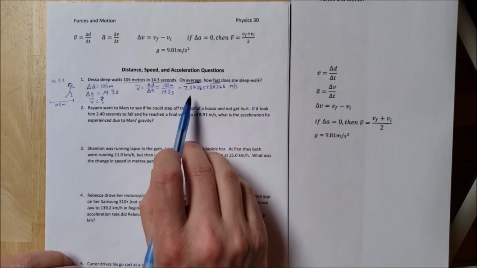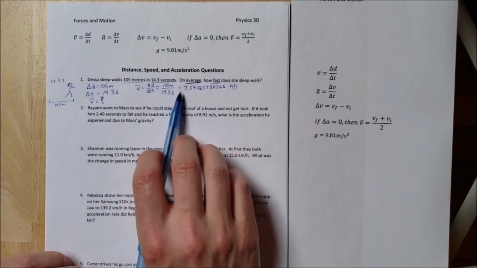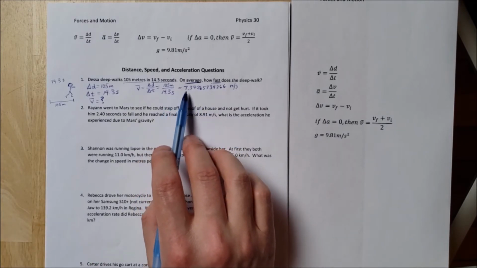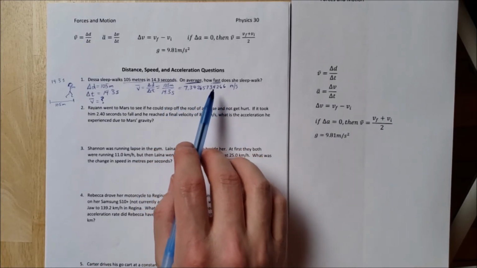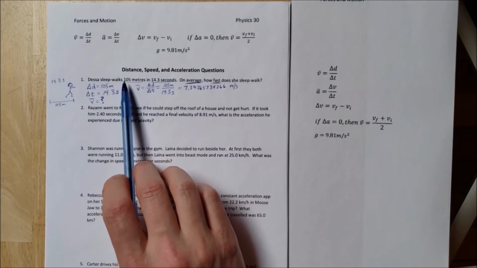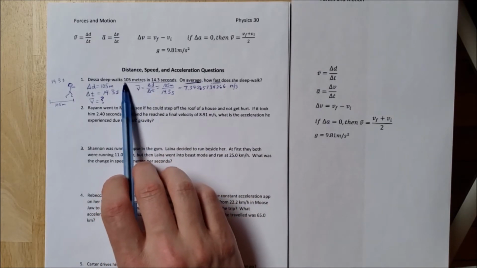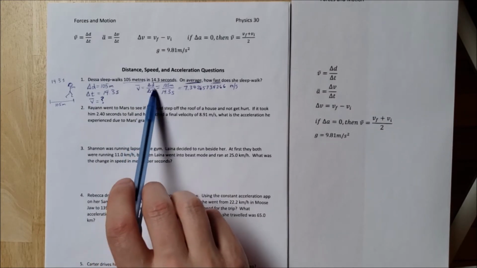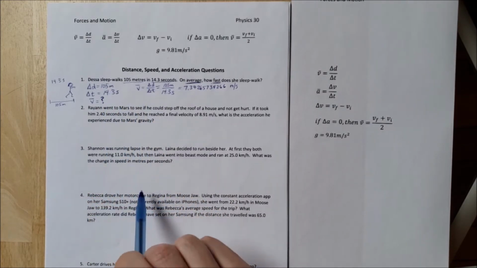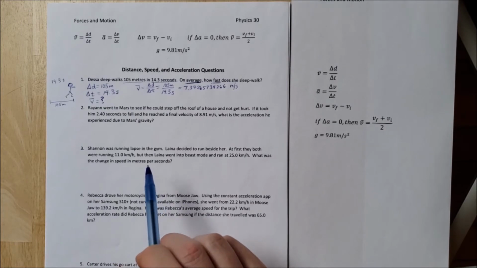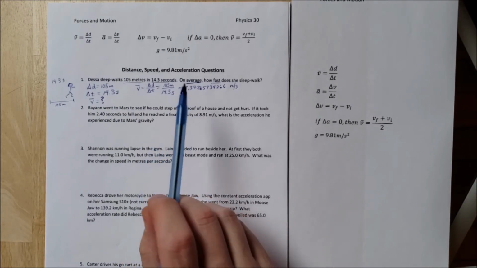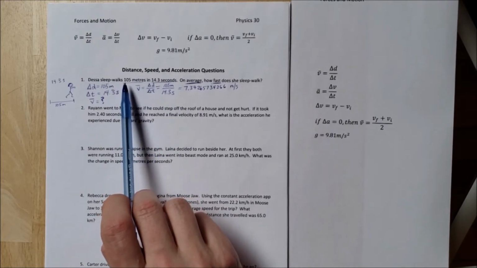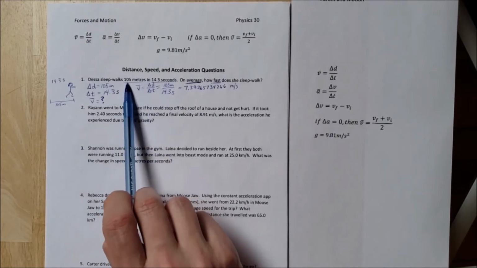Here's the thing. You can't start just because it had a whole bunch of digits afterwards. You can't report that you have this significant of a result. In the question, meters and seconds, both of them have 3 significant digits each. And so when you do a division or multiplication, your answer can only have as many significant digits as the value in the question that is the smallest.